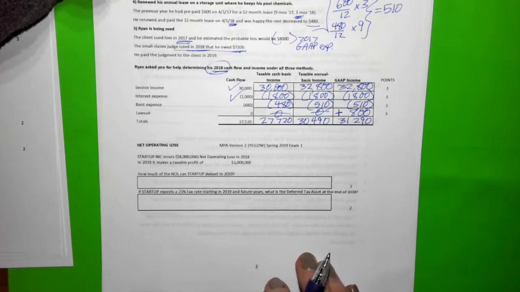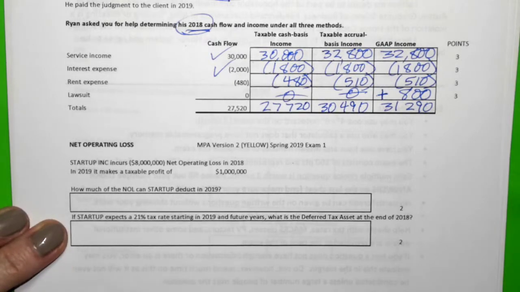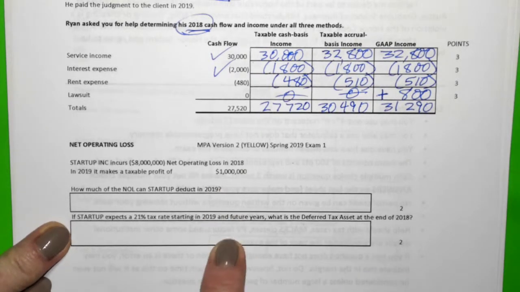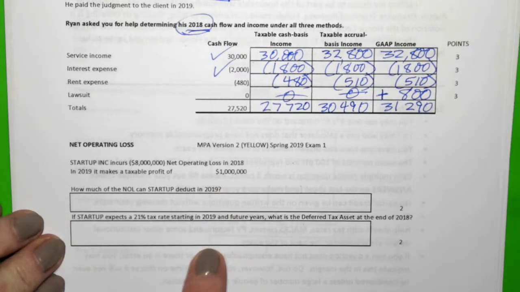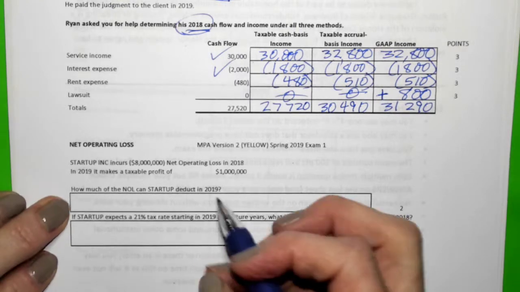Okay, so also on this page is a net operating loss problem. Let me see if I can make that a little bigger. Yep. And I had both handed this out in class and perhaps done a video of it.